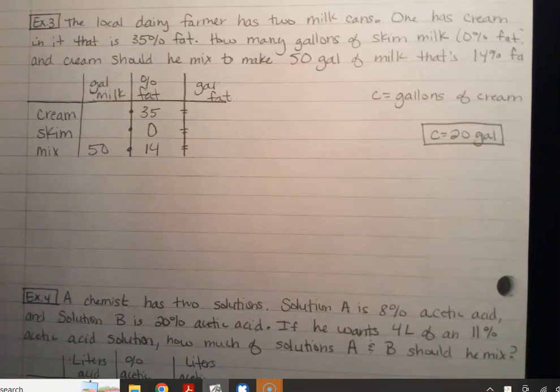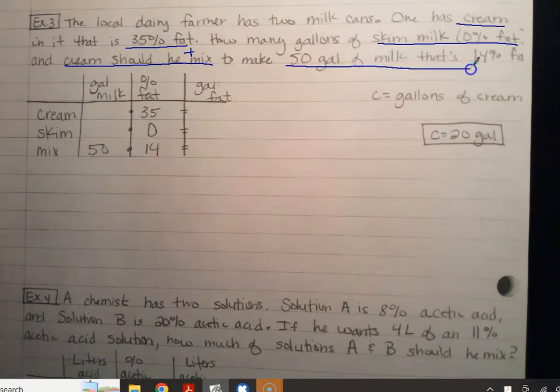Example 3. The local dairy farmer has 2 milk cans. One has cream in it that is 35% fat. So let me see. We've got cream that's 35% fat. How many gallons of skim milk, which is 0% fat, and cream should he mix, so he's mixing them, so we're doing addition, to make 50 gallons of milk that's 14% fat?